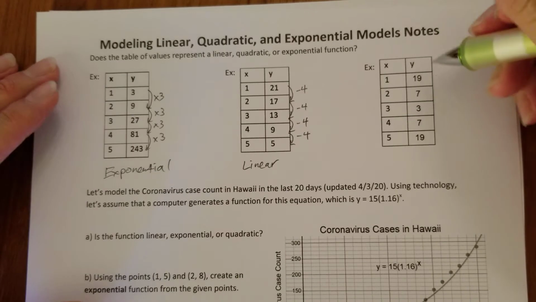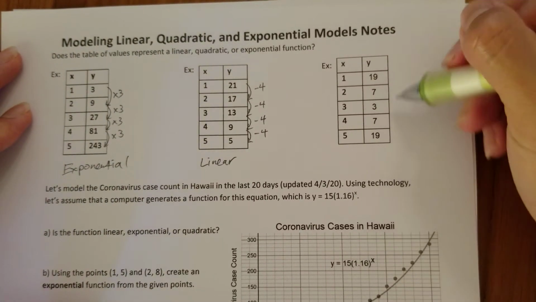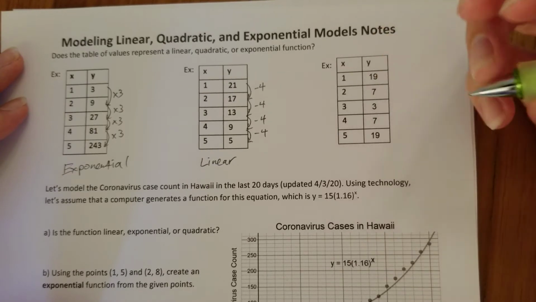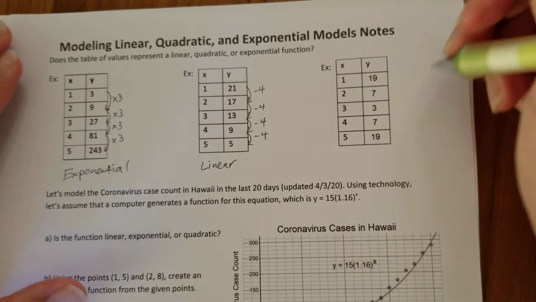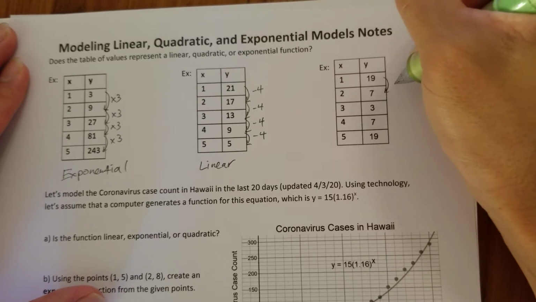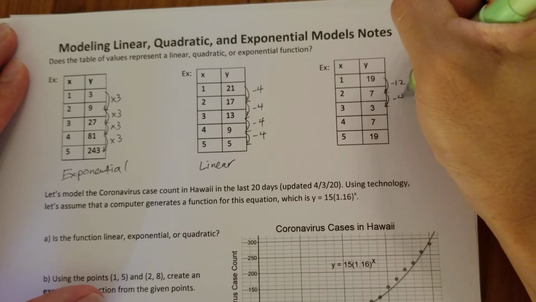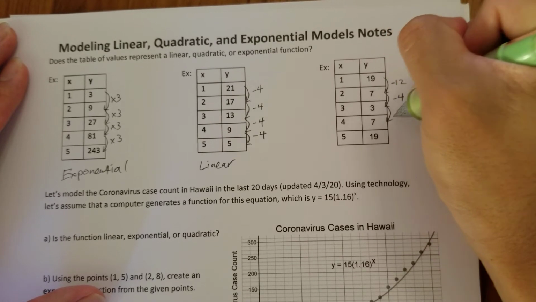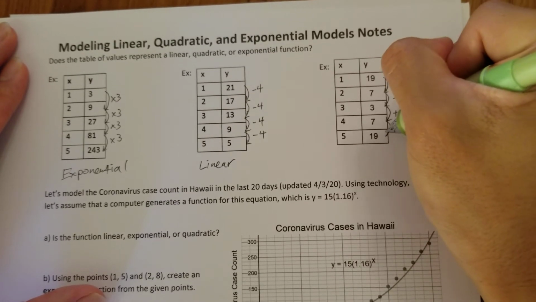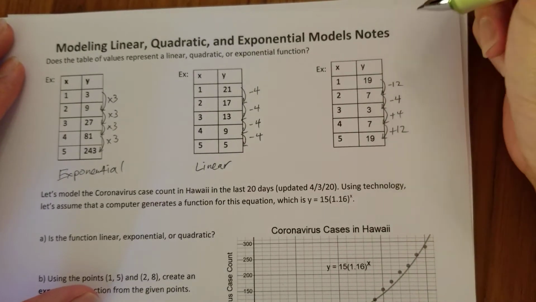Okay. Now, this last one, usually if you see repeated values in the y's, you might want to consider that it's going to be quadratic. But let's go and prove that. So 19 minus 7, the difference between those is -12. The difference between 7 and 3 is -4. From 3 to 7, you add 4. And from 7 to 19, you're adding 12. That would be the first difference.